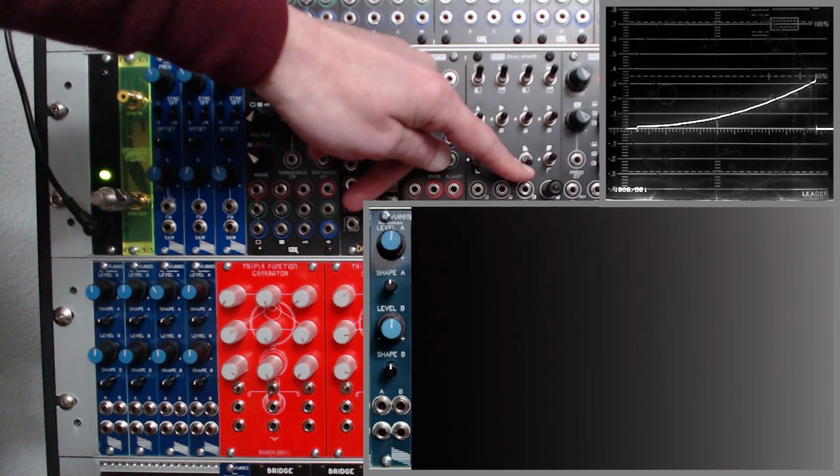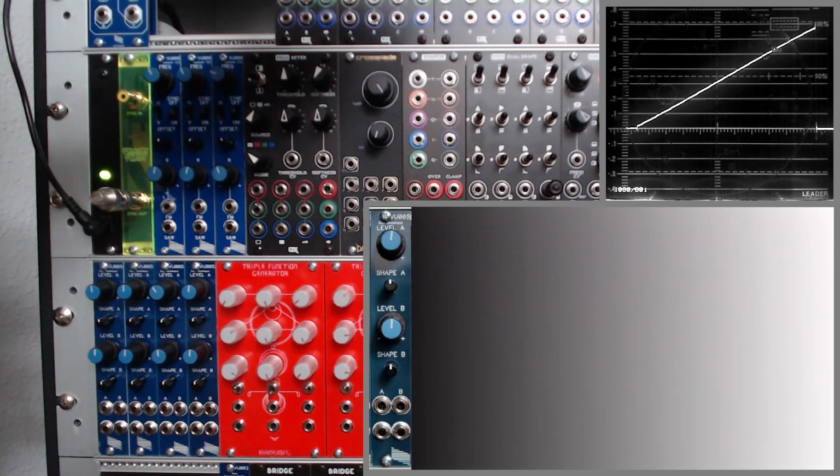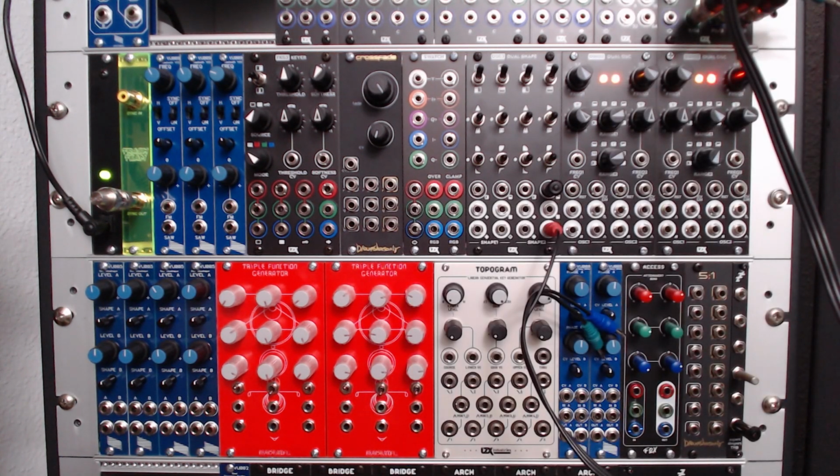So we can get a good read on exactly what VU005 is doing, we don't want to be applying a tone map at this stage. With that switch in the center position, we've got a linear ramp. All right, let's patch this up. We just want to take the output of DSG3, feed it through VU005, and then to the encoder.